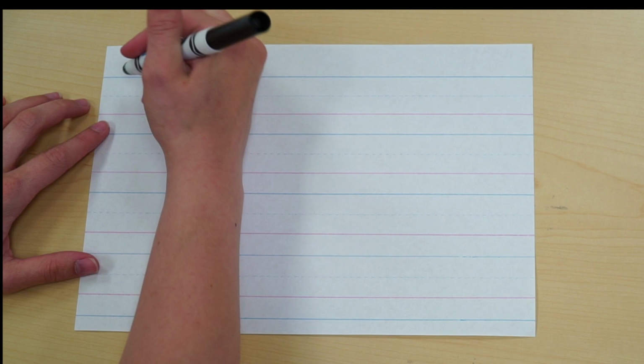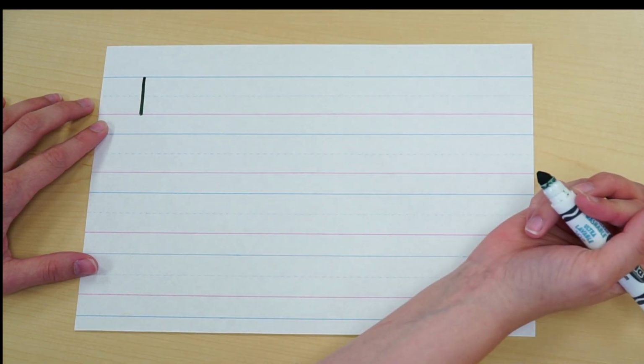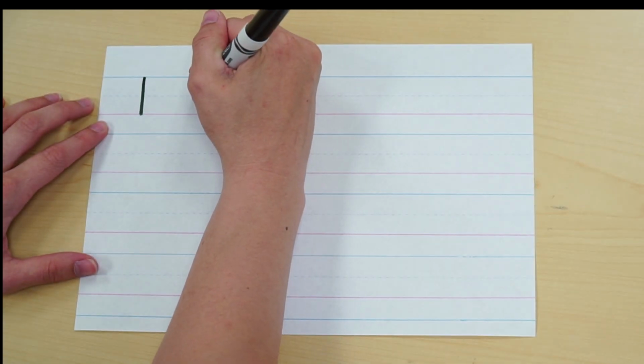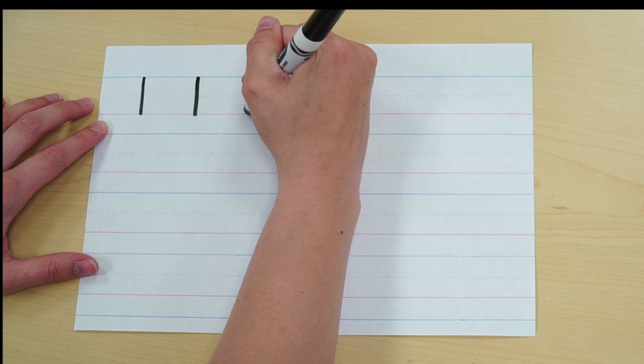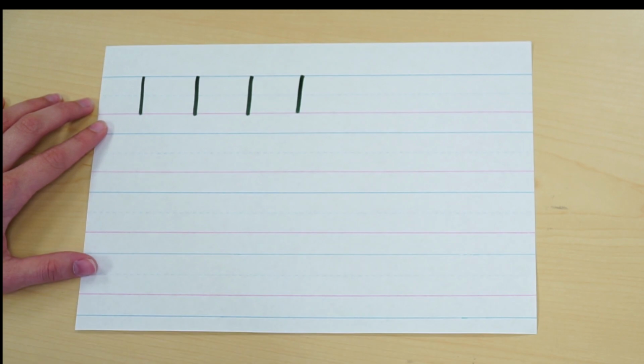Let's start with number 1. Remember, to make a number 1, we start at the top and go straight down. Let's do that 3 times. Start at the top and go straight down.